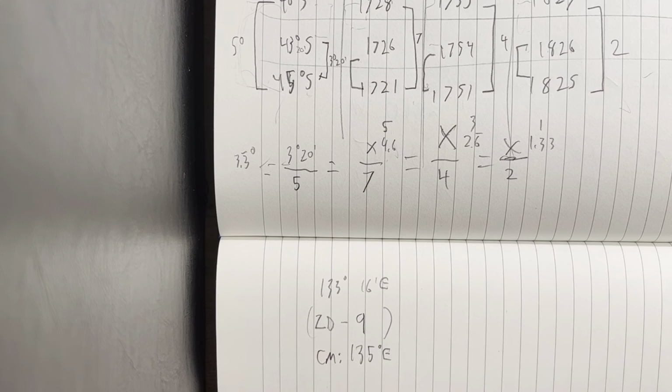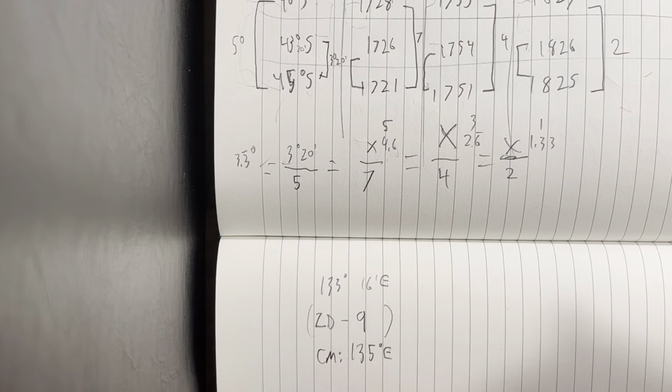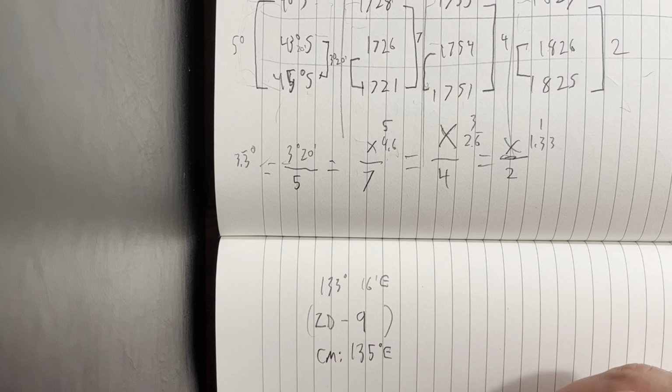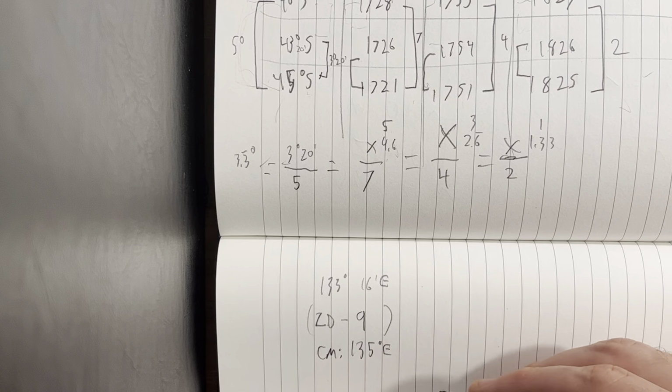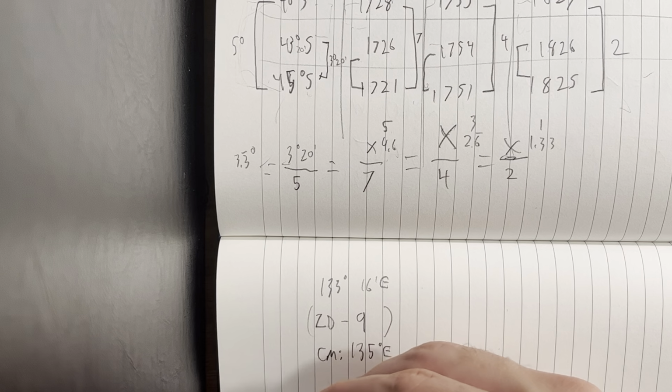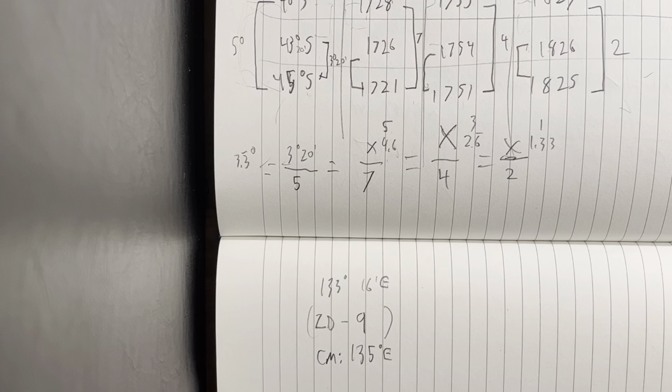Okay. And now we can set up, draw it out a little bit. So, yeah. We've got 135 degrees east here, and we've got 133 degrees 16 minutes east here.